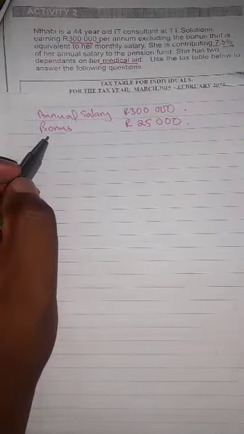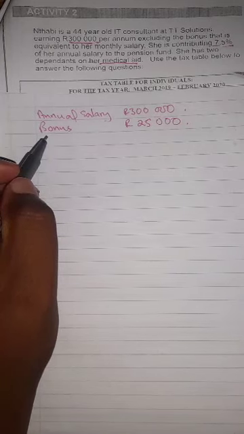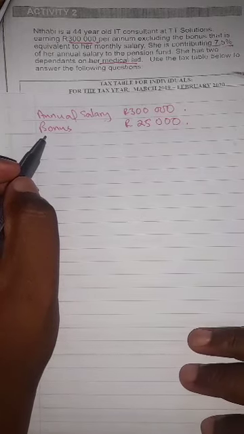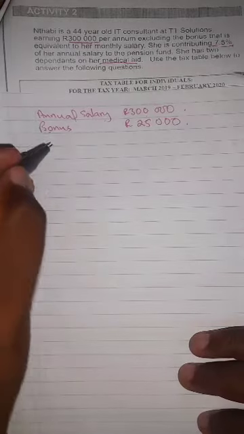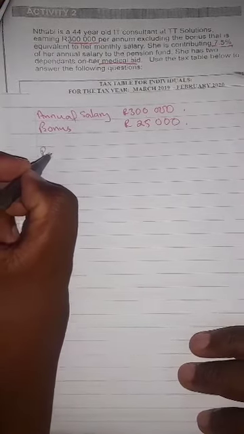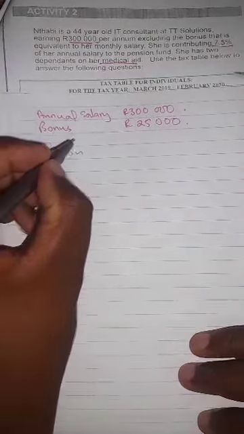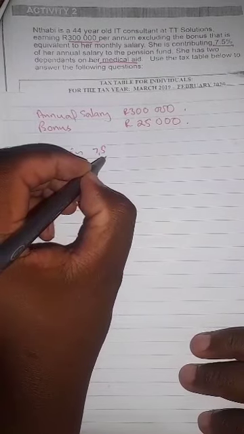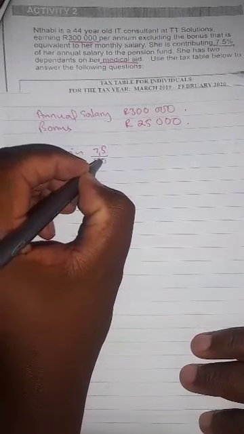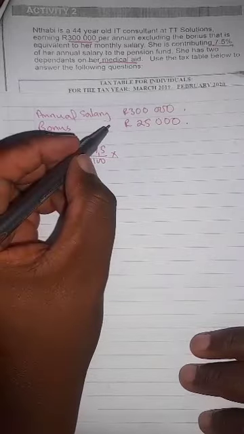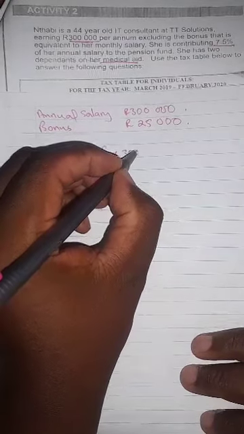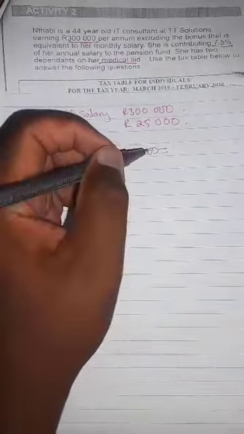And then she is contributing 7.5% of her annual salary to the pension fund. Let's determine this pension. This is 7.5%. Remember, percent is over 100, times 300,000.